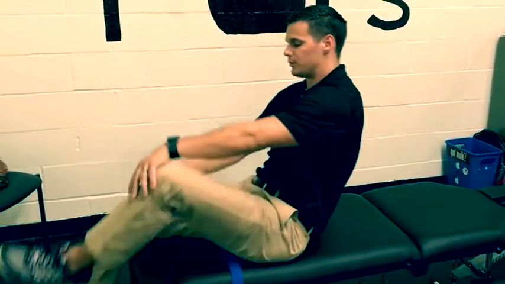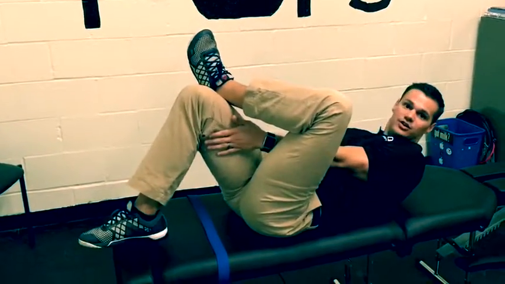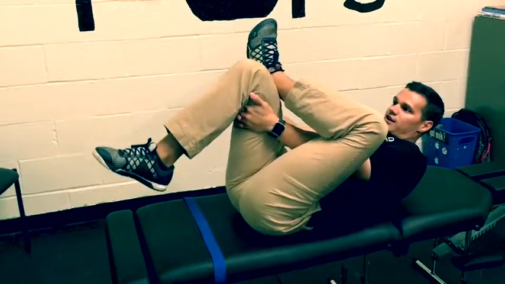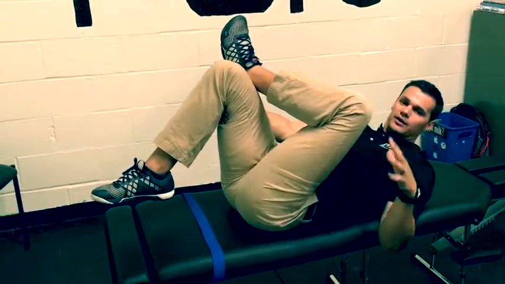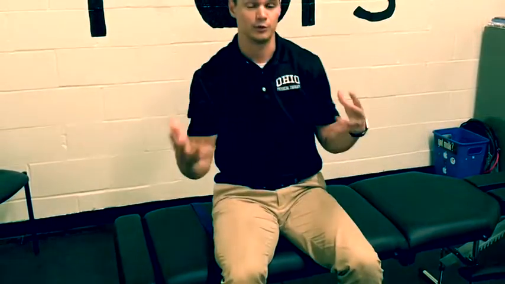Number two, you're still going to be on your back. You're going to put your leg in figure 4 position. You're going to grab the leg that's underneath. You're going to pull that to your chest. You're going to feel that deep glute area, but a little bit different. This is addressing the piriformis, where the sciatic nerve could be getting impinged.